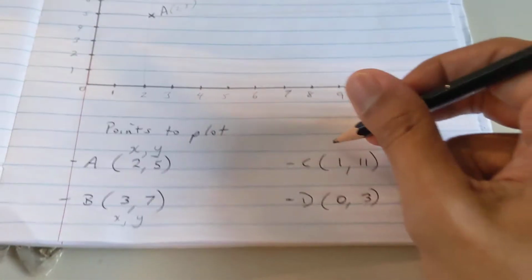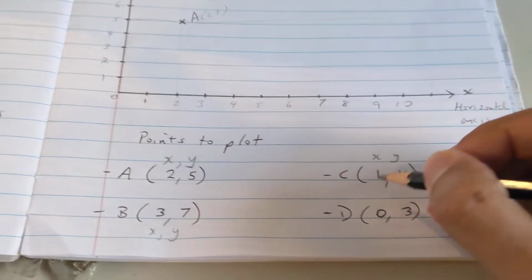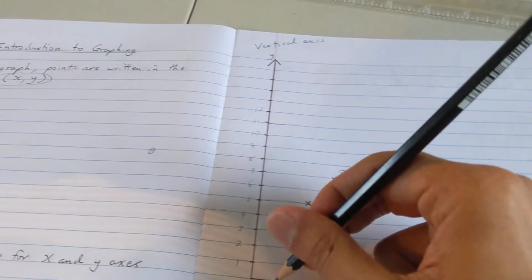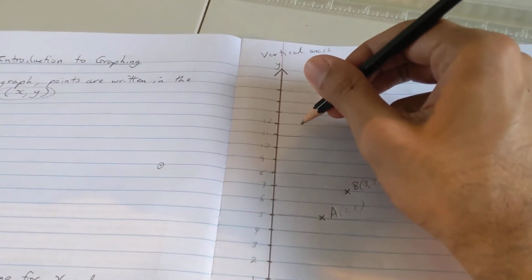Next one, C. Again, I'm going to put X and Y. So X is 1. So 1 running up and down like that. Y is 11. So Y is 11 running across. X is 1 running up and down like that. Again, you'll have your lines in the graph paper. I'm just doing a quick sketch to show you. That'll be my point C.